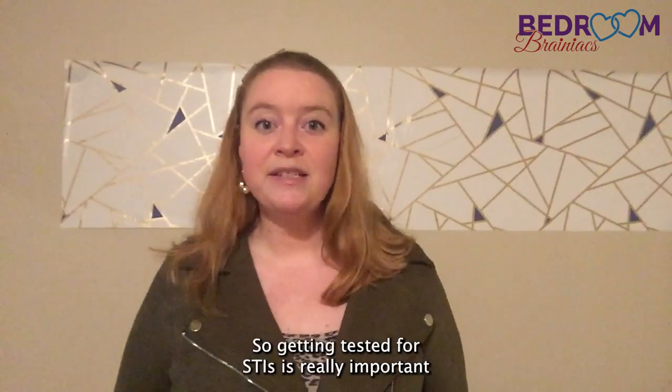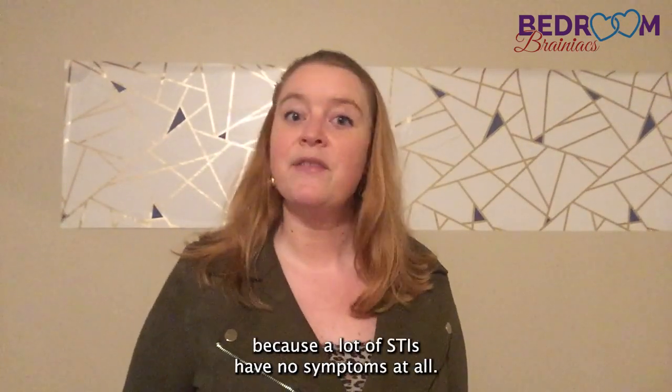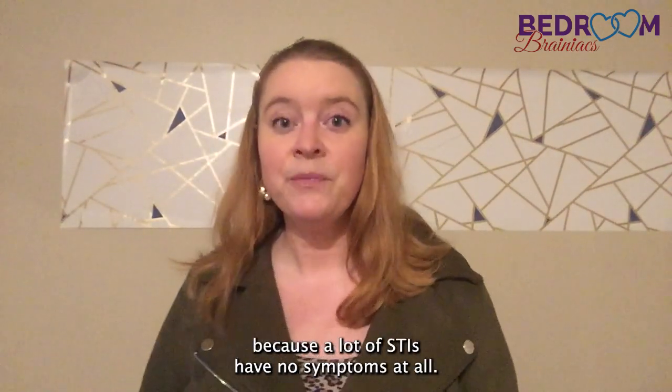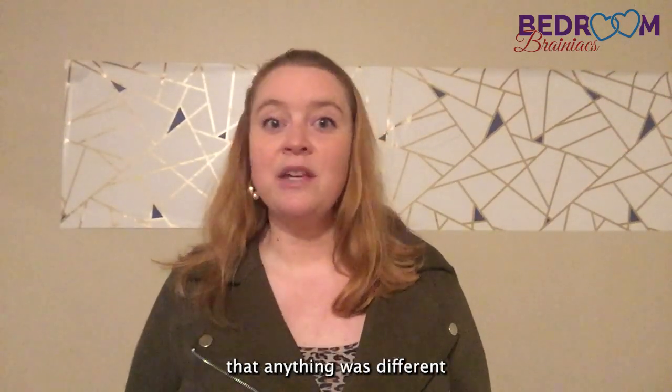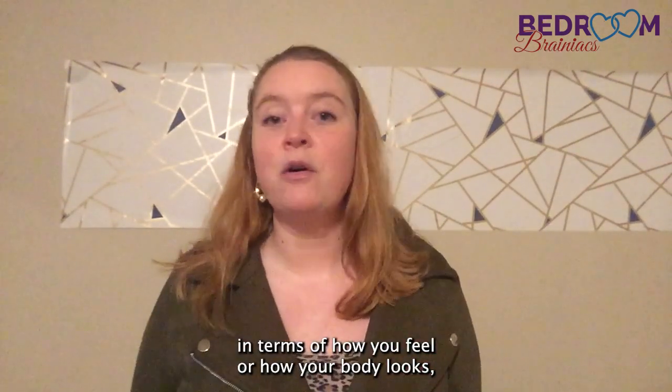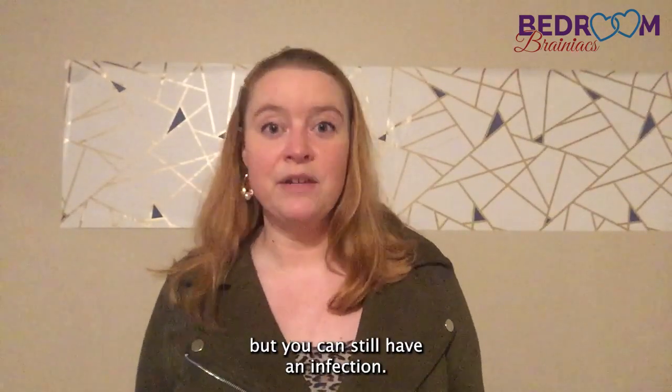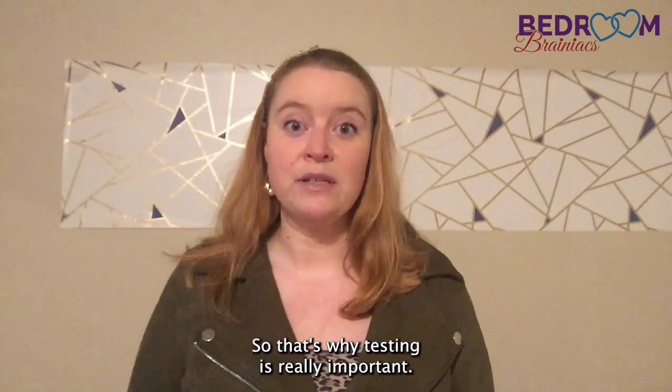So getting tested for STIs is really important because a lot of STIs have no symptoms at all. So you could have an infection and there would be no sign that anything was different in terms of how you feel or how your body looks, but you could still have an infection. So that's why testing is really important.